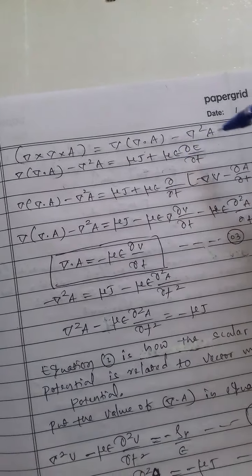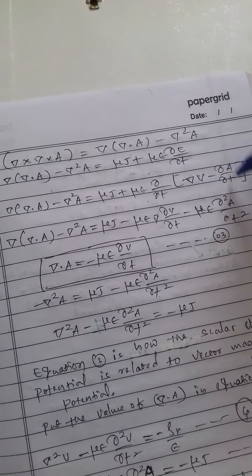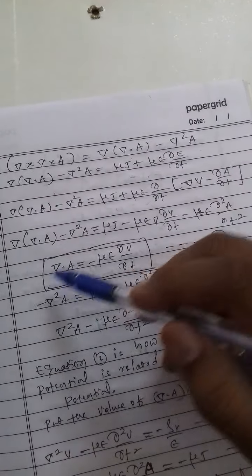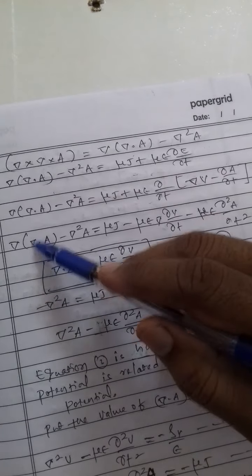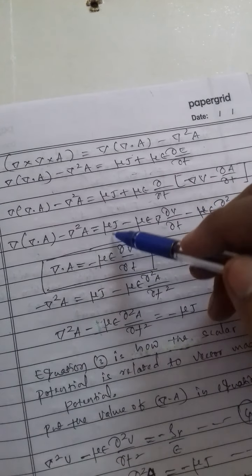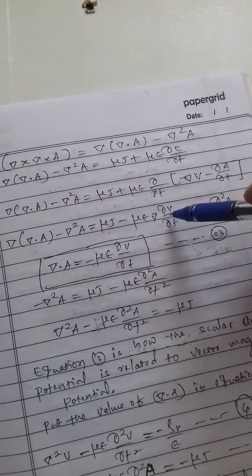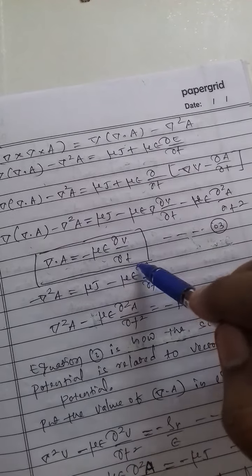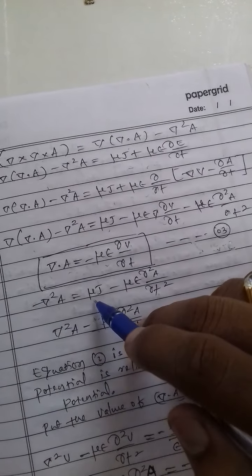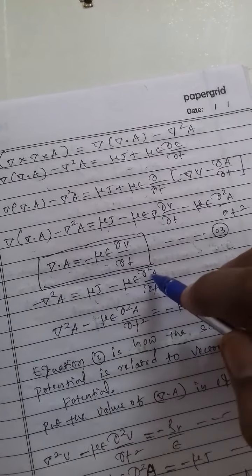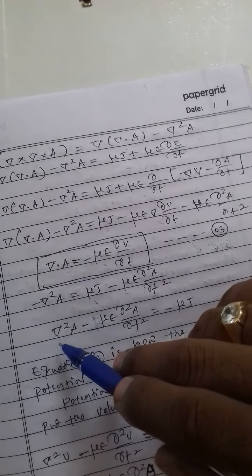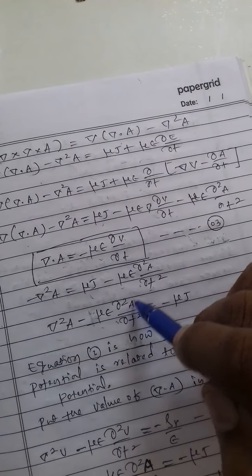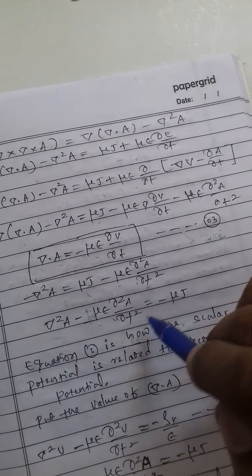Del dot A minus del square A is equal to mu J plus mu epsilon dou by dou t of del V minus dou A by dou t. Here del dot A minus del square A is equal to mu J minus mu epsilon del dou A by dou t minus mu epsilon dou square A by dou t square. Del dot A is equal to minus mu epsilon dou V by dou t, and minus del square A is equal to mu J minus mu epsilon dou square A by dou t square. So that del square A minus mu epsilon dou square A by dou t square is equal to minus mu J.